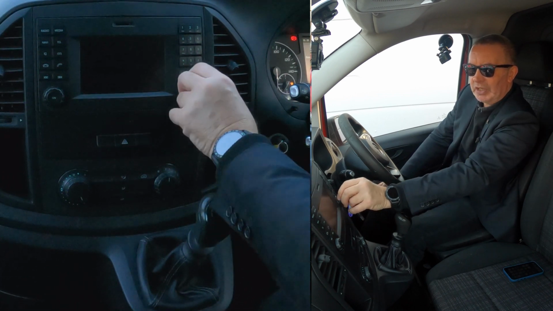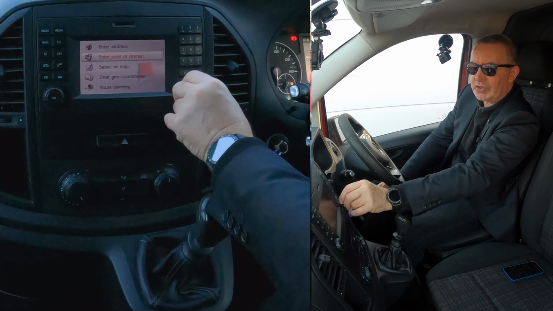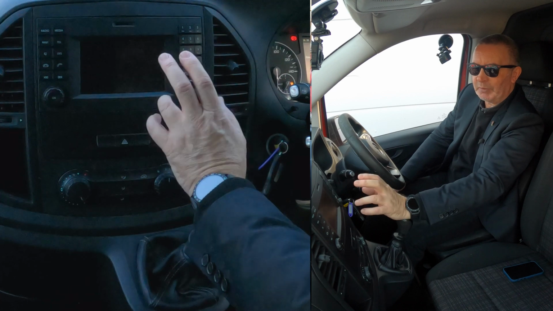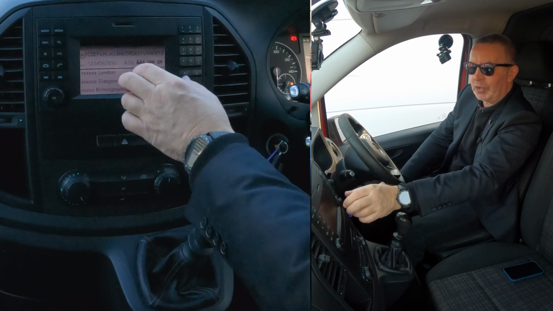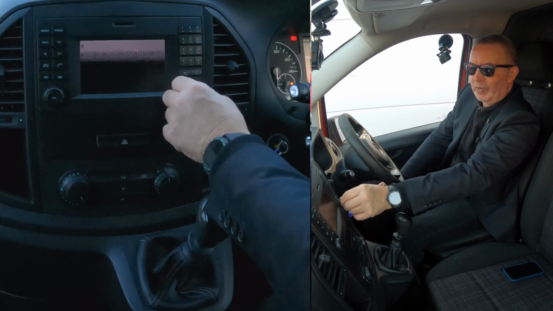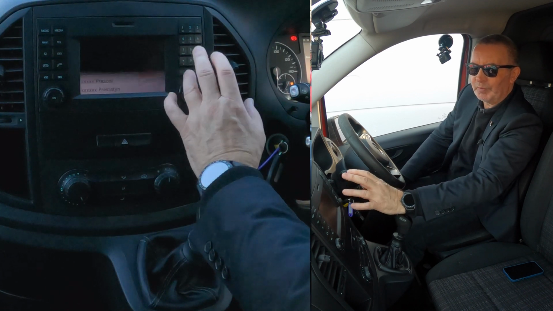Enter destination, and you've got enter address, enter point of interest. So enter address, it's already got our address, but I'm going to select the town and postcode, and then it's quite a good system. We're Grosvenor Garage, Chorley Road, Wantleydale, Preston, PR5.